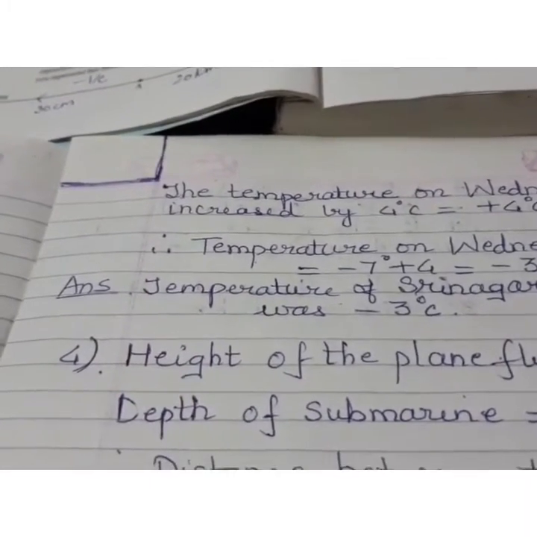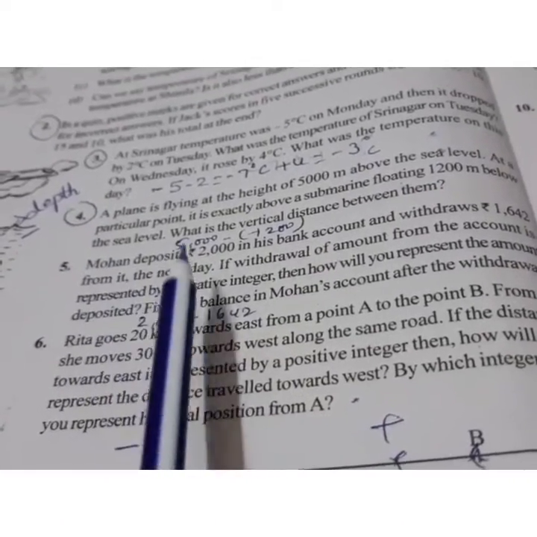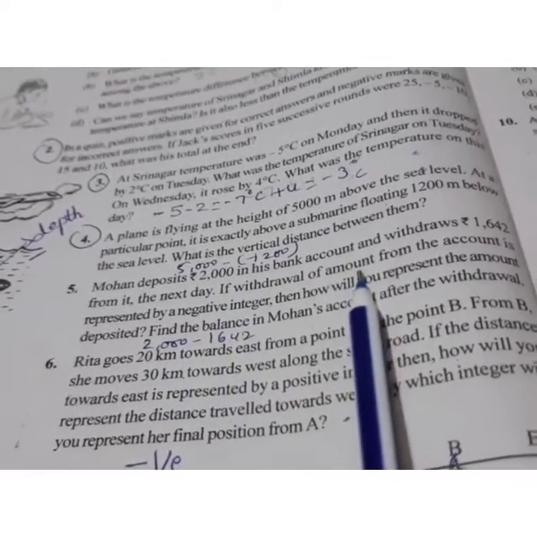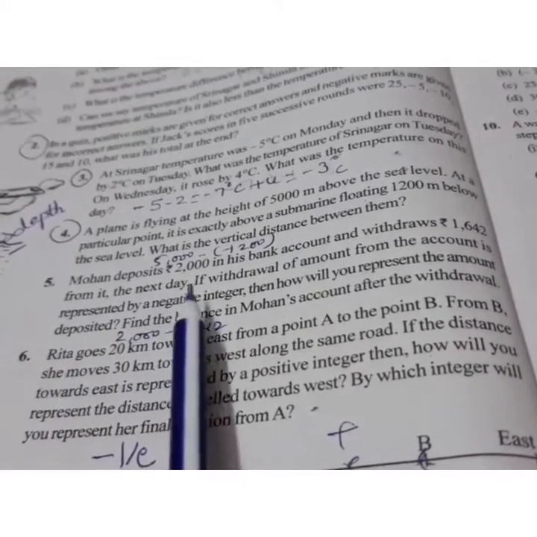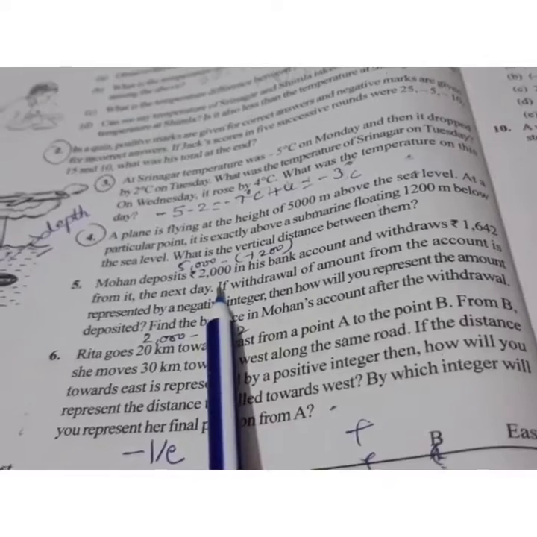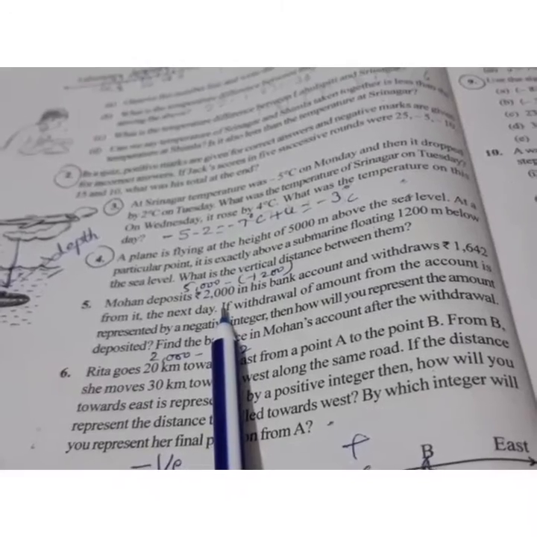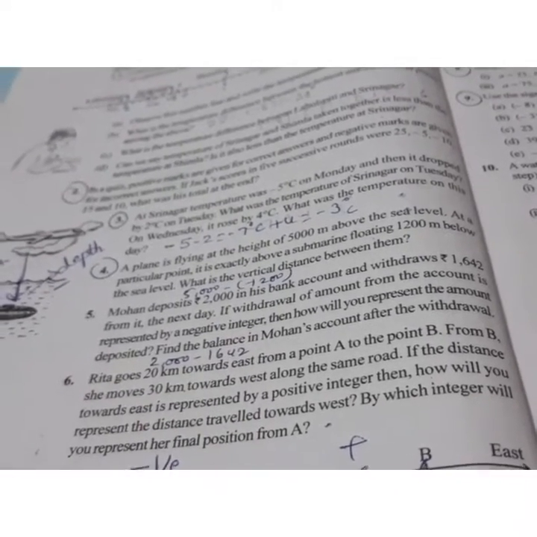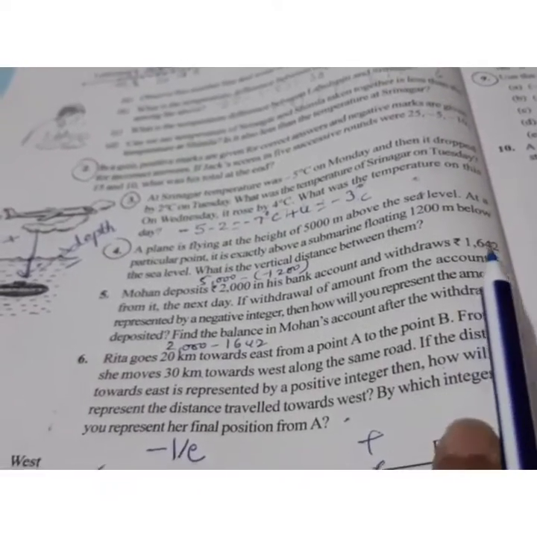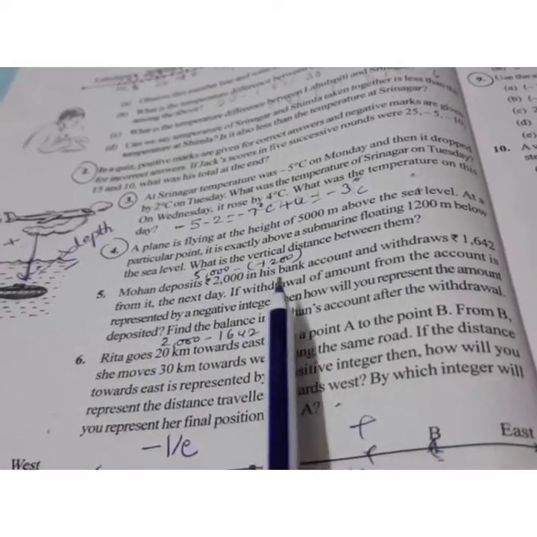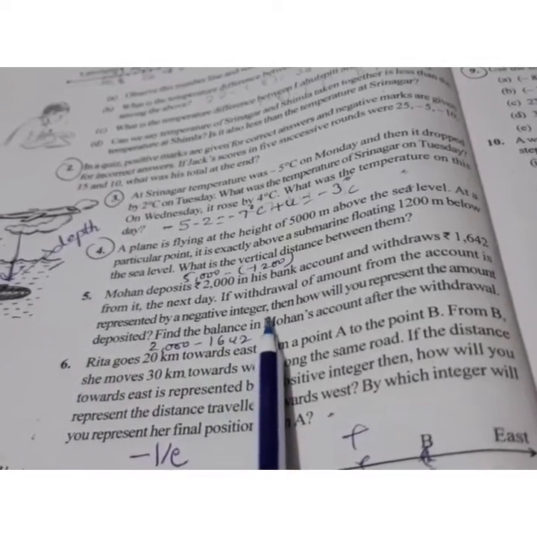Now we move on to the 5th question. Question number 5 says, Mohan deposits rupees 2,000 in his bank account and withdraws rupees 1,642 from it the next day. यहाँ पर डिपॉजिट किया. अगर डिपॉजिट है तो पॉजिटिव इंटीजर, और अगर बैंक में पैसे डिपॉजिट किए तो प्लस हो जाएगा, और अगर बैंक में से पैसे निकाले, विड्रॉल मीन्स दैट यू हैव टेकन आउट द मनी फ्रॉम योर बैंक अकाउंट, तो दैट इज़ योर माइनस. सो माइनस 1,642.